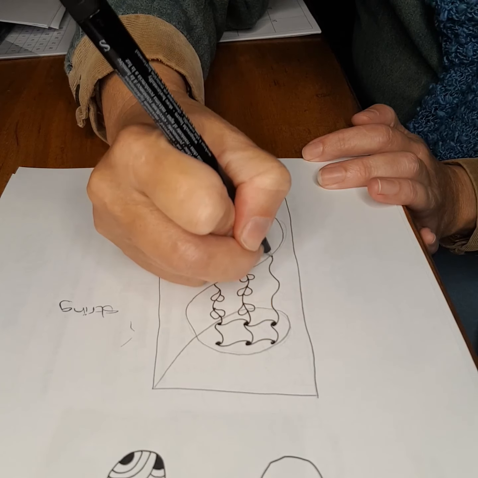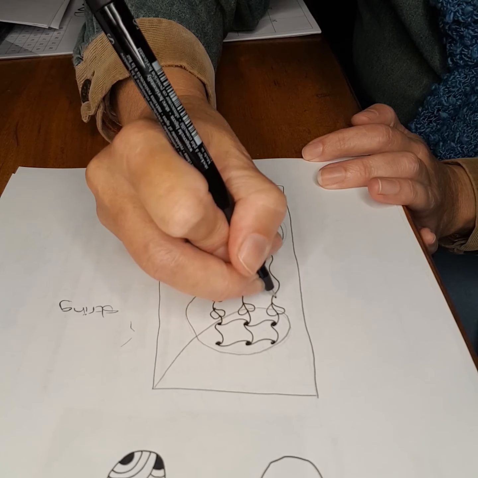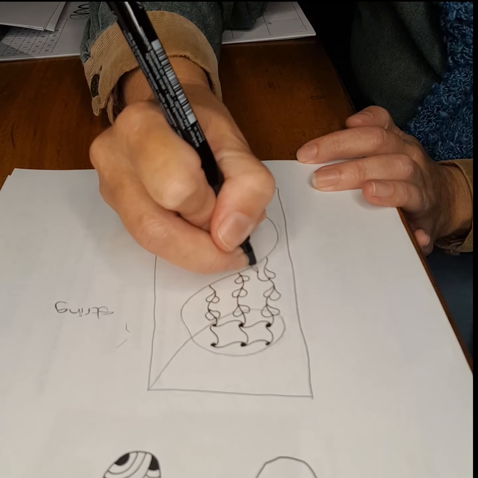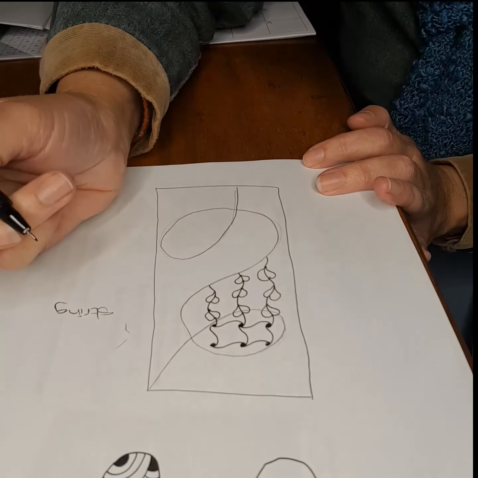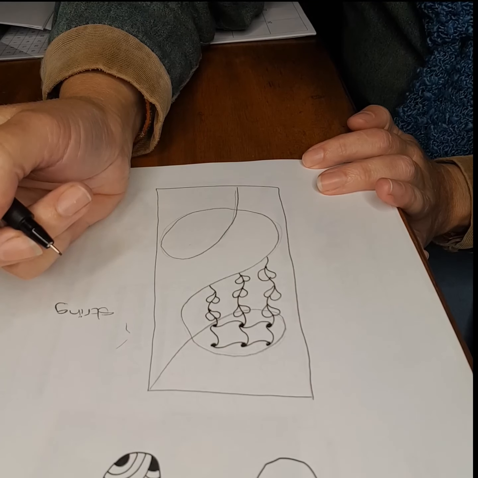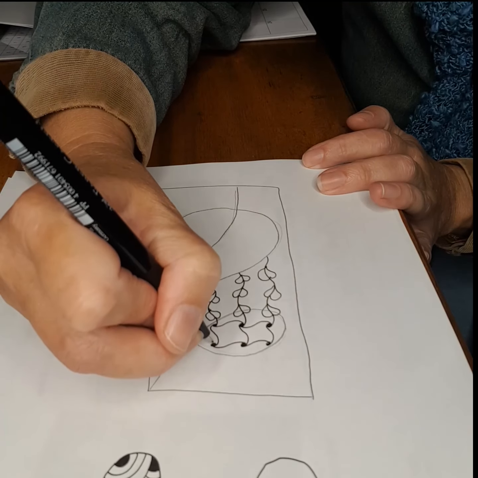And remember, the string lines give you directions of what to do. Okay, not very neat, but there we go. And I can continue doing this, going up.